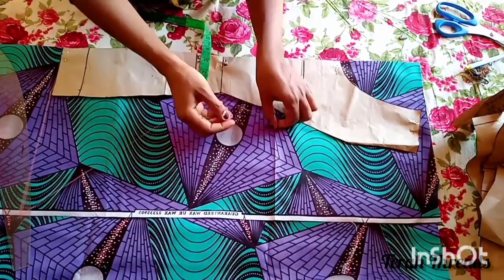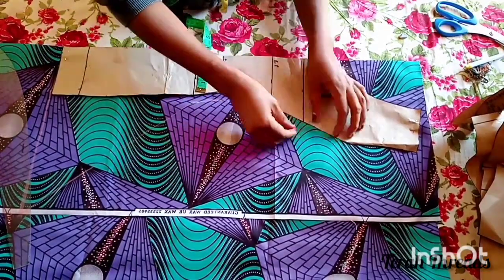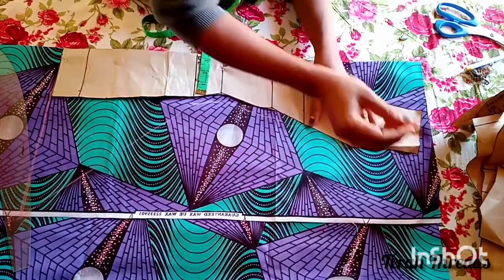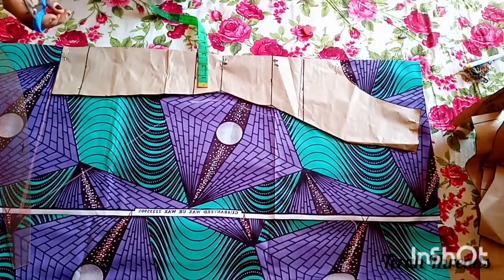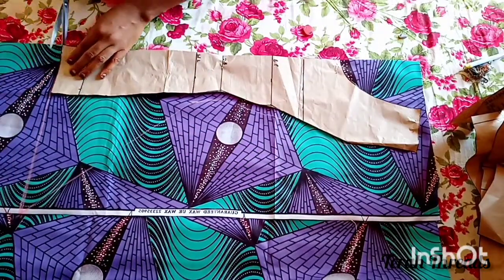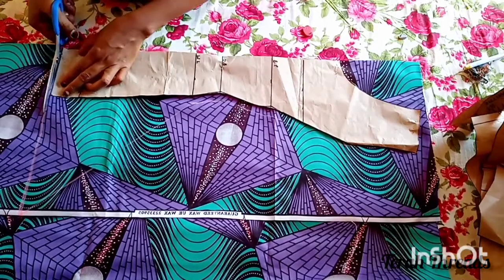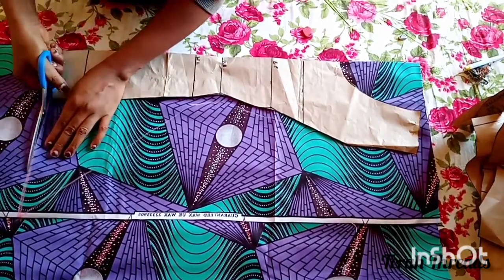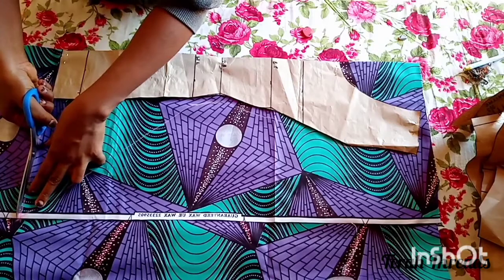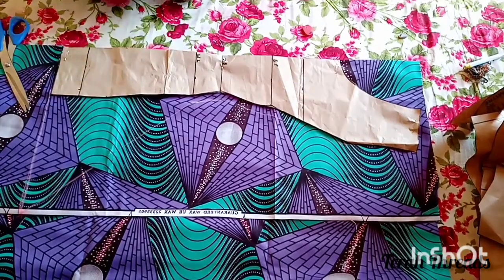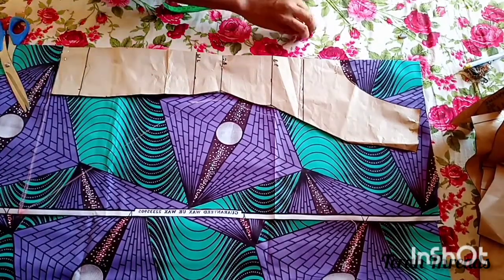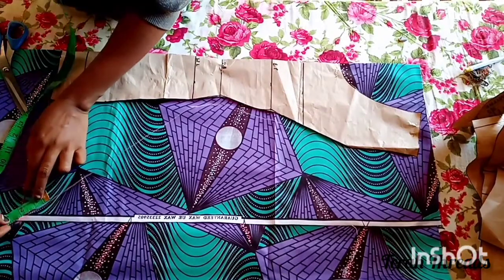Then remember that there's ½ inch joining allowance. So that is what I'm drawing now. Then remember that your extension will not come in contact with the paper. So you stop at ½ inch before the paper in order to be able to create your joining allowance.